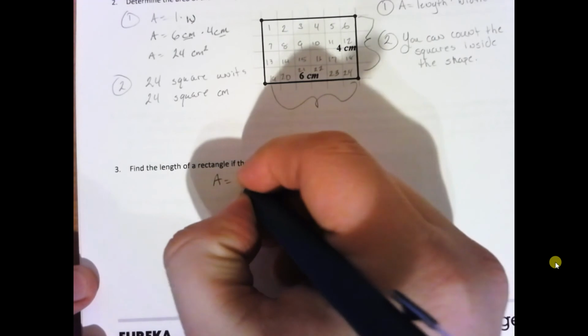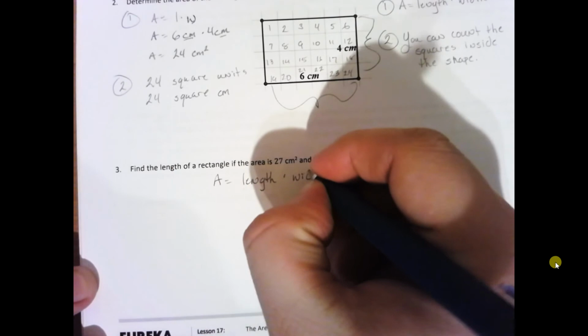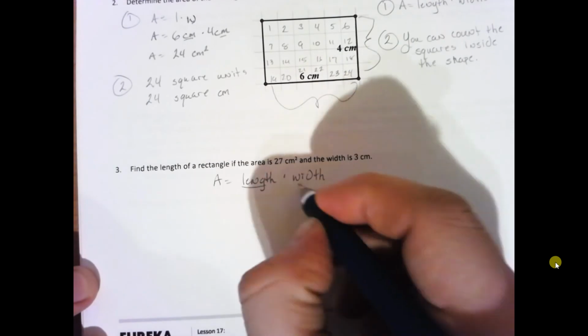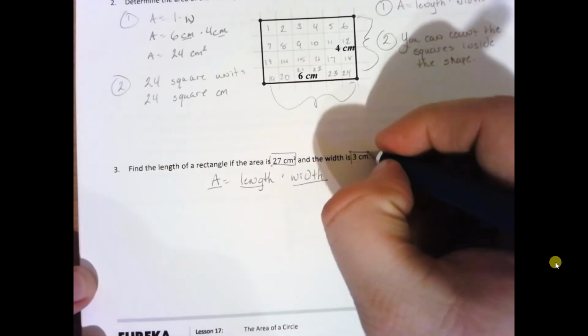Now let's move on to question number 3. Find the length of a rectangle if the area is 24 centimeters squared and the width is 3 centimeters. Oh, look at that. This is exactly what I was saying up at the top. We know the formula is area equals length times width. So we need to know the length and the width in order to find the area. Well, we were given the area and we were given the width.